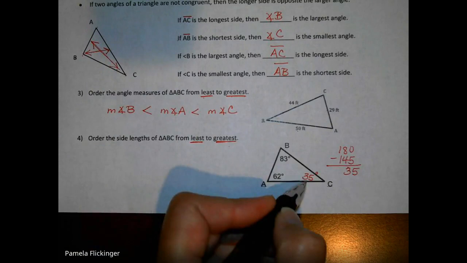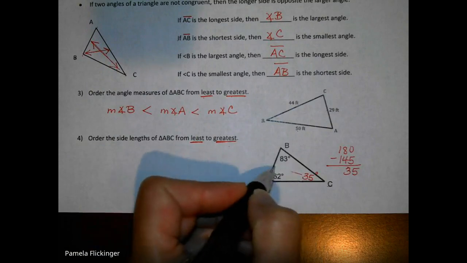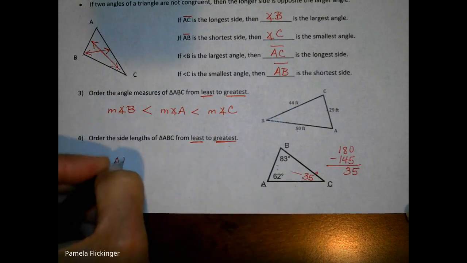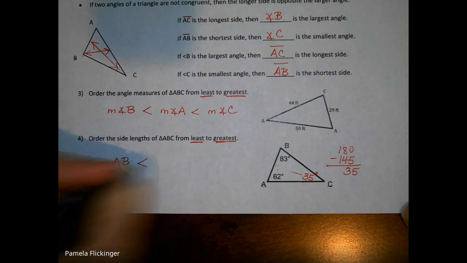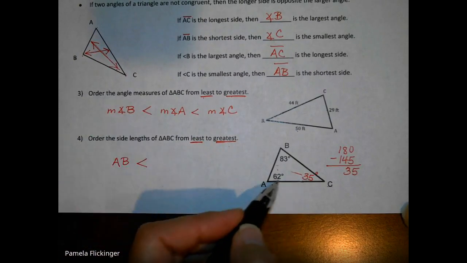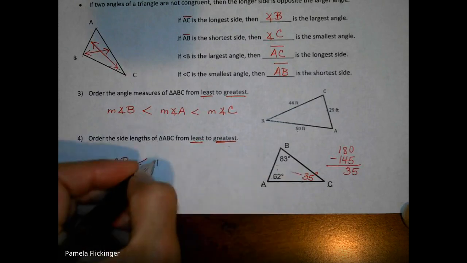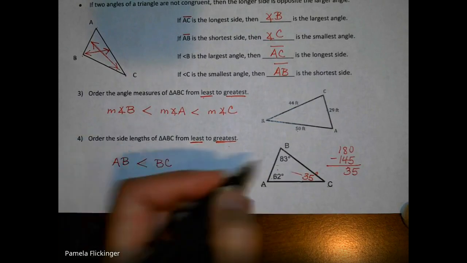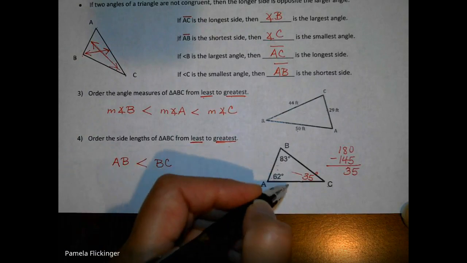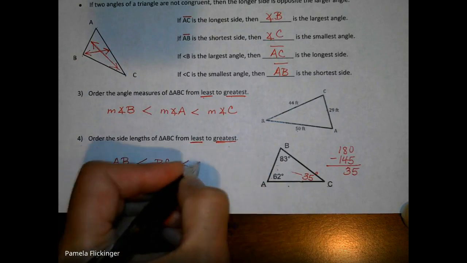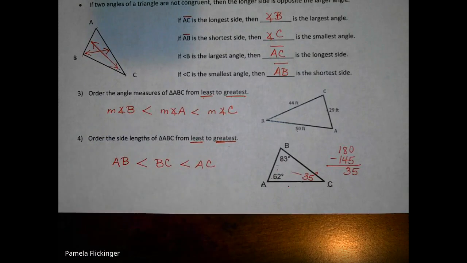So it's looking for my smallest angle. The side across from that is AB. No bar because I want the measure of, all right? The next smallest is the 62, so across from that is BC. And then my largest angle, 83 degrees, is across from AC. So that's how the three side lengths would arrange, least to greatest. All right. You should be ready to practice.